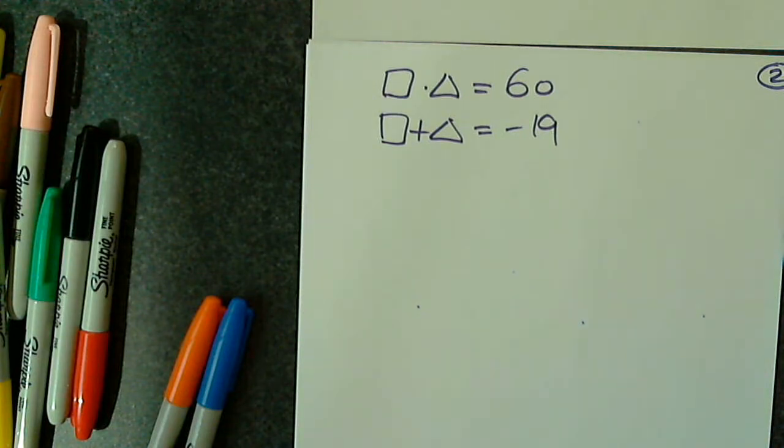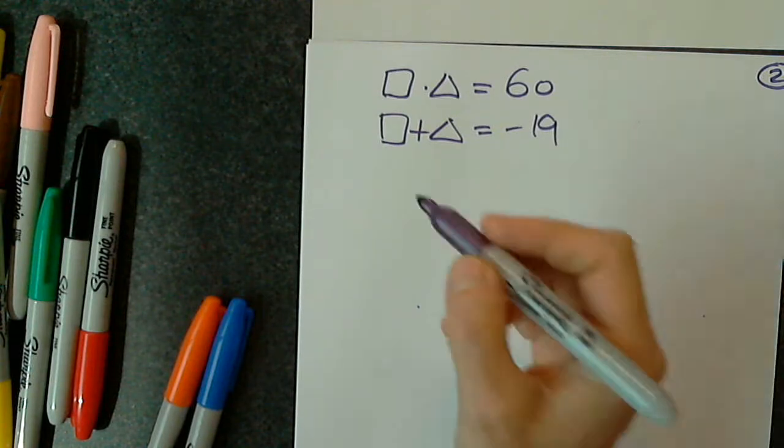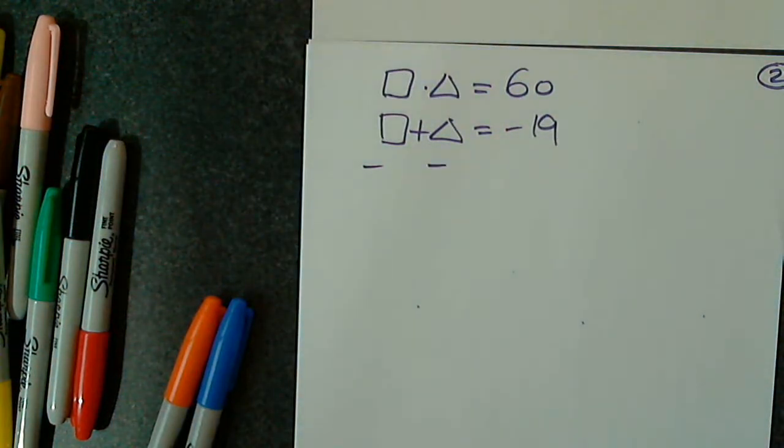Now, I always start by thinking and looking at the product. If the product is positive, then I say, ooh, both numbers have to have the same sign. Because otherwise I can't have a positive product unless both are positive or both are negative. But then I look at the sum. Oh, their sum is negative. Therefore, both must be negative. So now I'm thinking, okay, can I find 2 negative numbers whose product is 60 and whose sum is negative 19? And the answer is yes. What will those numbers be?